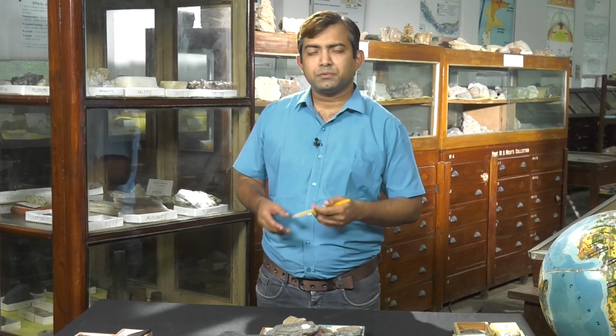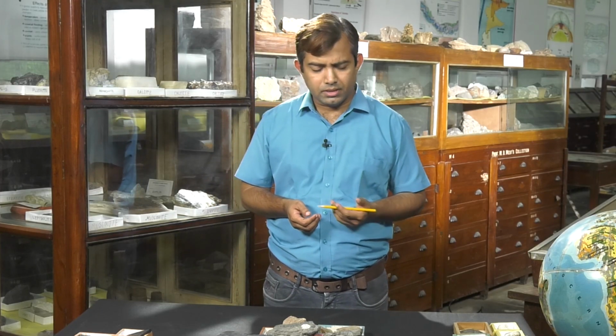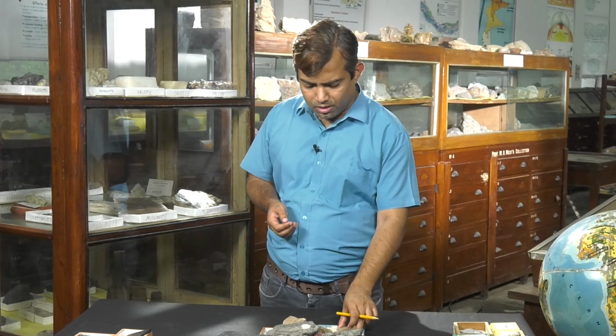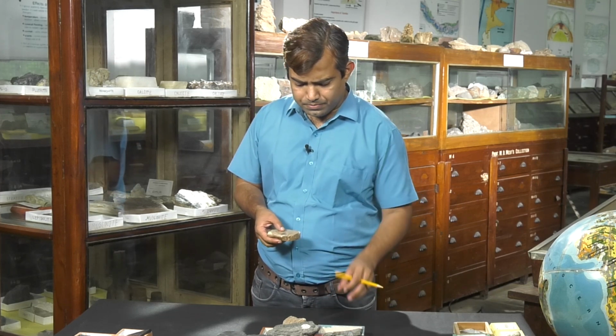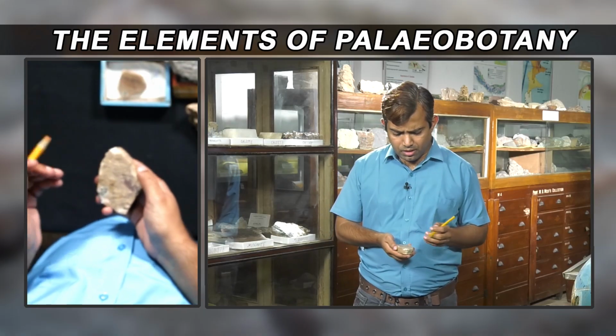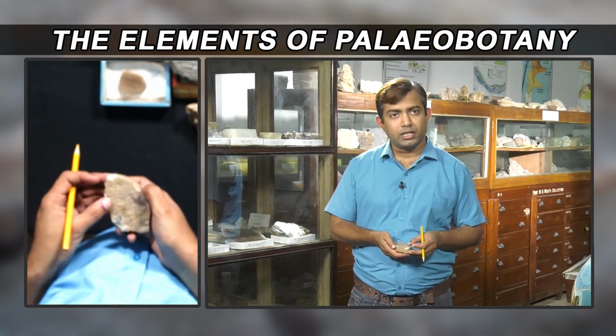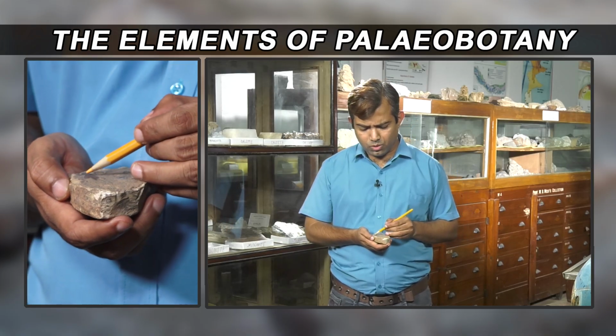So, the two leaves which I have described here are all simple leaves, but then in the upper Gondwana we get compound leaves also. Here I see the leaf of the Elatocladus, which is a part of the gymnosperm.